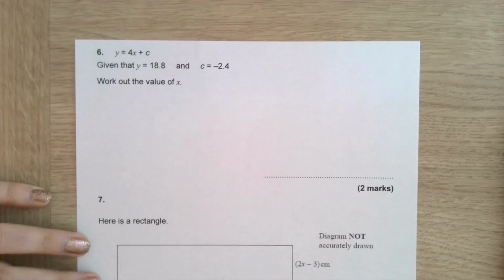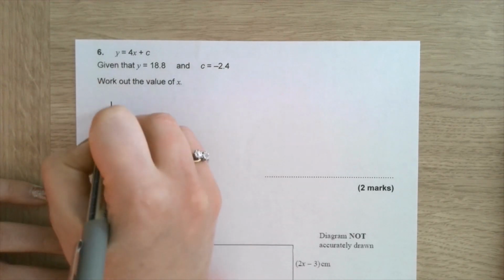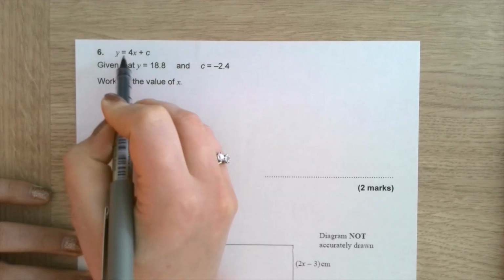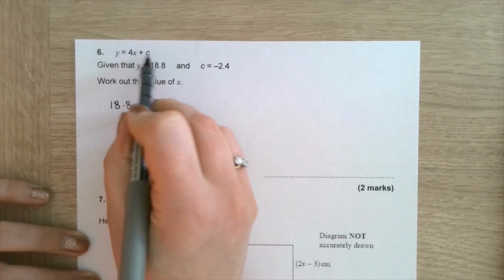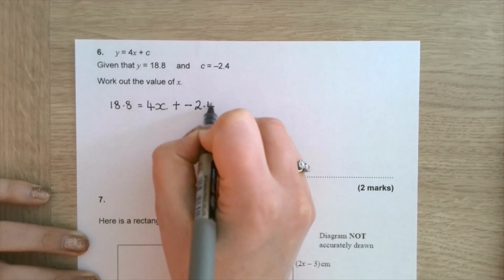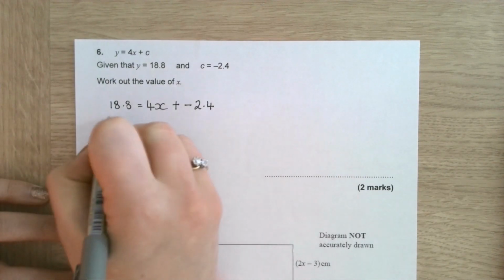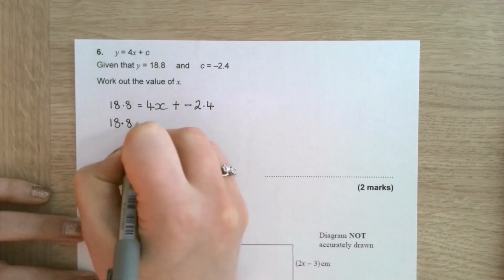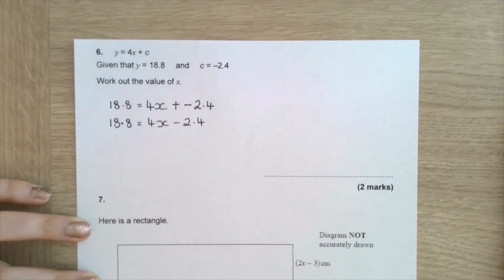Given that y is 18.8 and c is minus 2.4, I need to work out the value of x, and they've given me the formula here. So y is 18.8, that's equal to 4x, and I want to work out the value of x, so I can't change the value of that, plus c, and so I'm going to add on minus 2.4. At this stage, if you just want to write the subtraction there, that's absolutely fine. I'm just going to rewrite that like that.